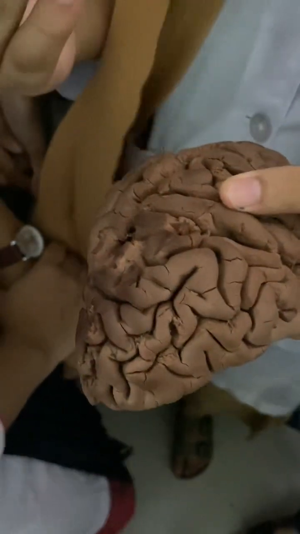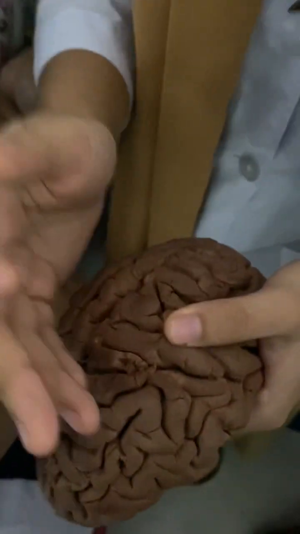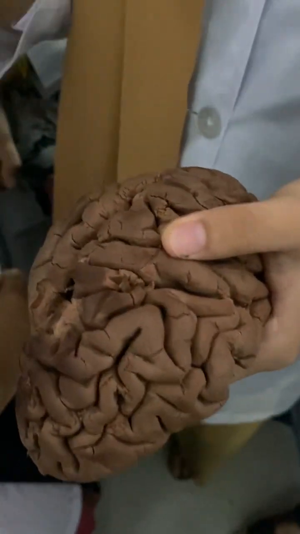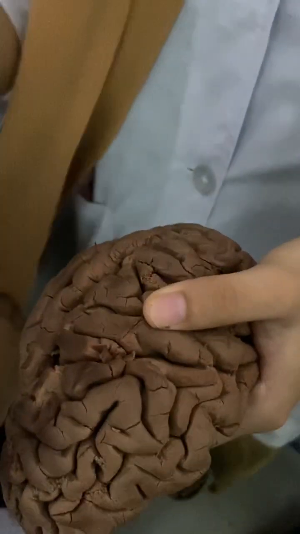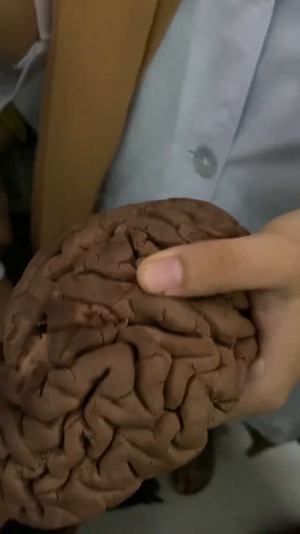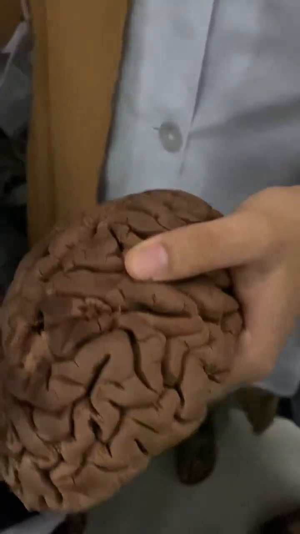So what does the Broca's area do? It helps in speech. If there are lesions in the Broca's area, it causes aphasia, right? Which is inability to understand words, form words and so on.